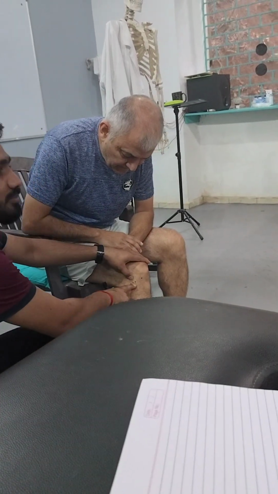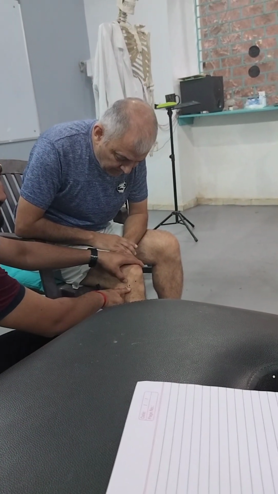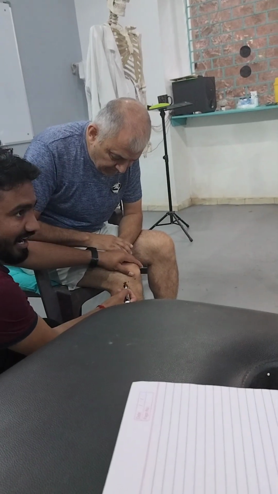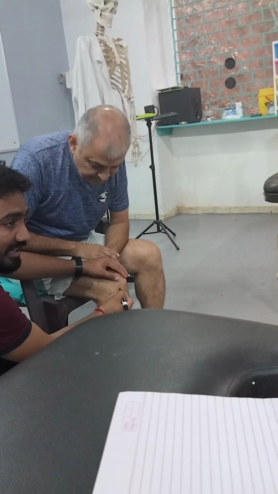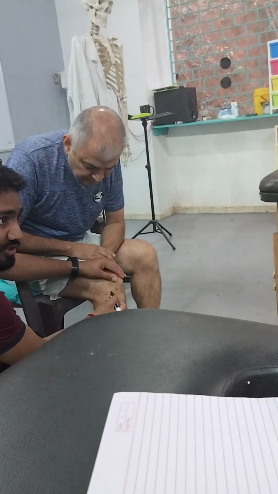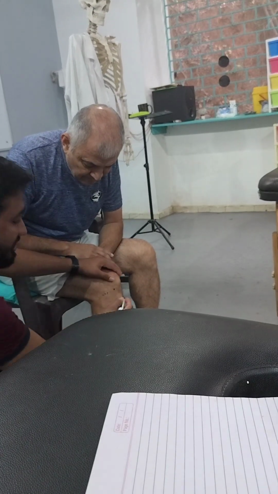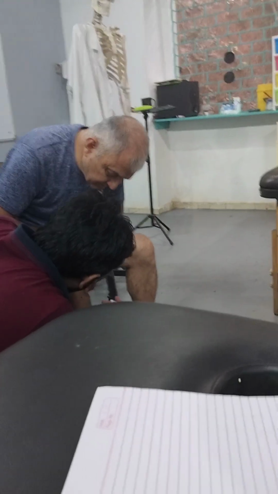This is the lateral side of the meniscus tear. Got it? Can you see this one on the side, on the same line of the knee? These three needles are for your meniscus, exactly on the same knee here.